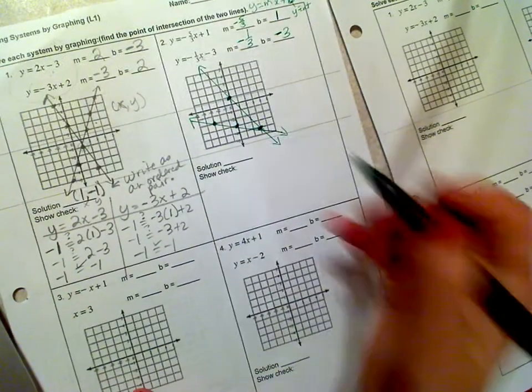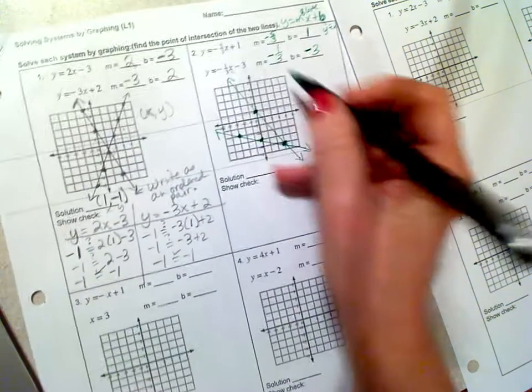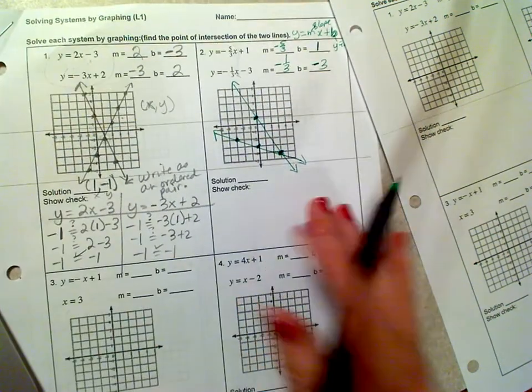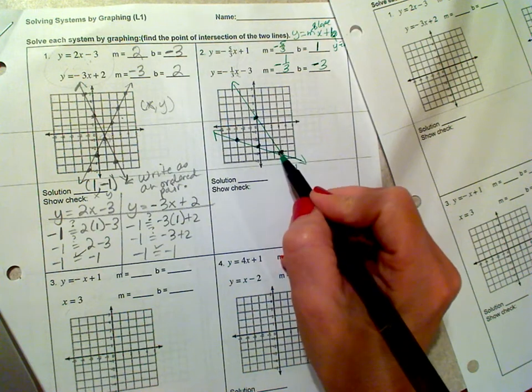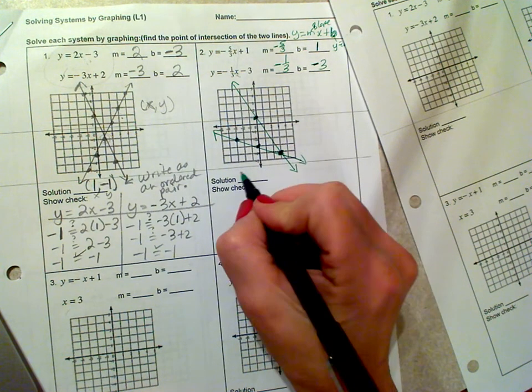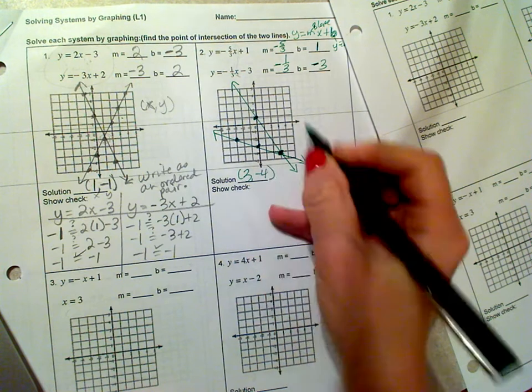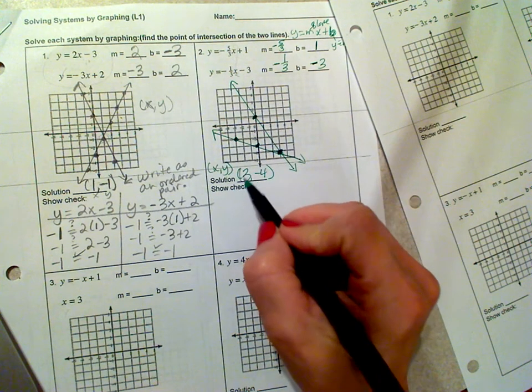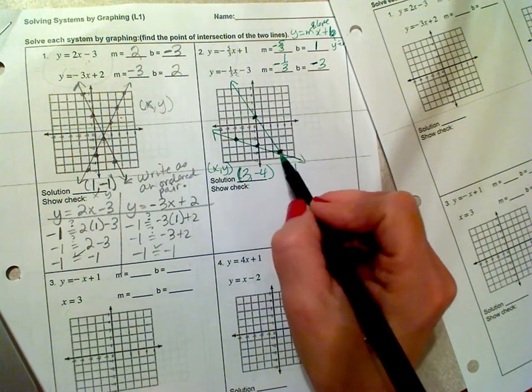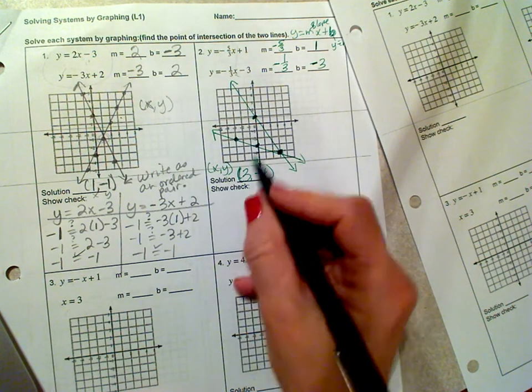If you weren't here on Monday, again, these lines represent the solutions to those equations. So what's happened here is that this is the common solution for both of them. That's the only time it's intersecting. So that solution, 3, negative 4, remember your ordered pair is x, y. So you want to always write it as an ordered pair. So 3, negative 4, and then you want to test it.